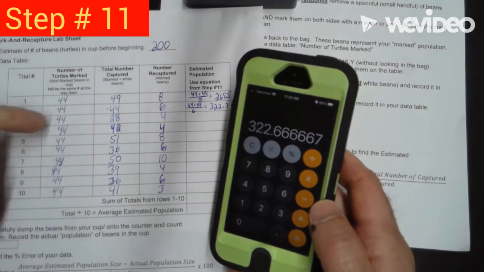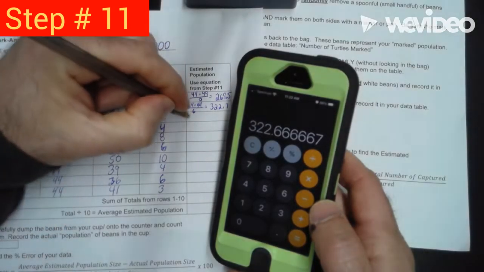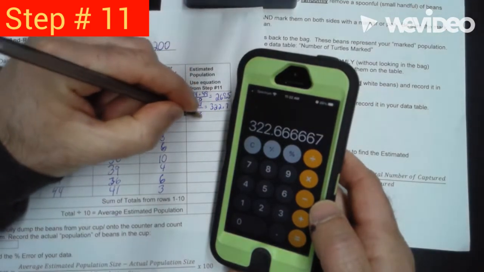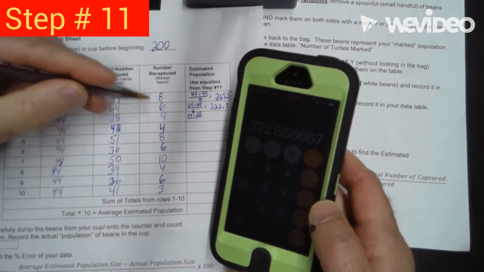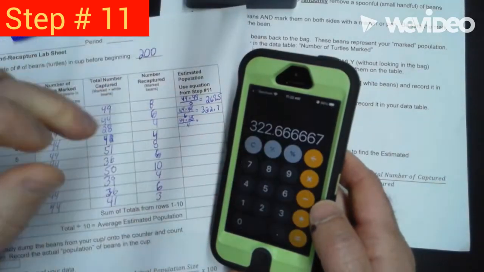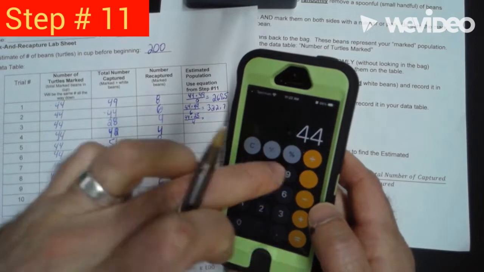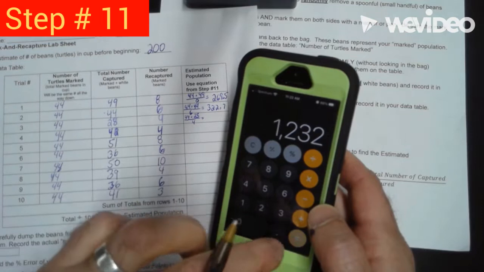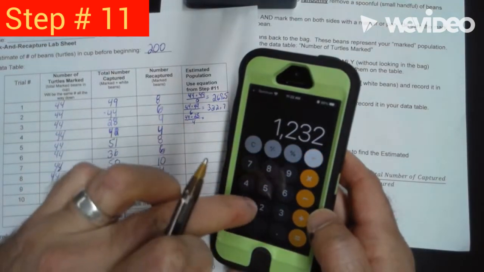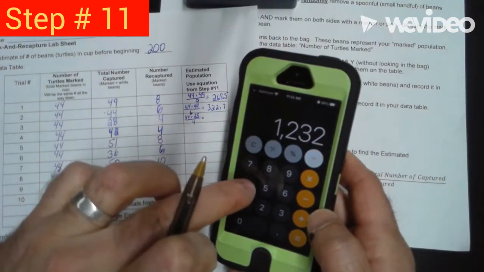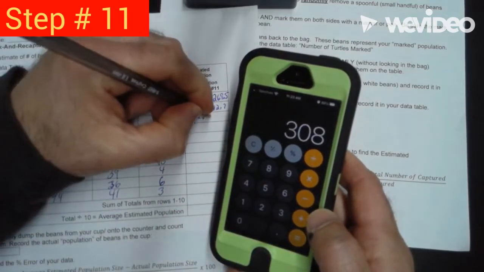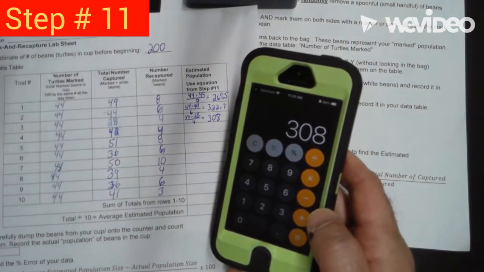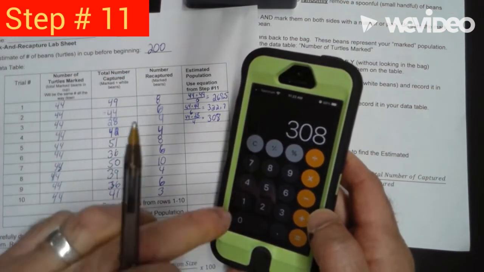All right, I'm going to go do this again. 44 times 28 divided by 4 equals 308. All right, I'm not going to write the equation down anymore. I'm just going to go straight across.